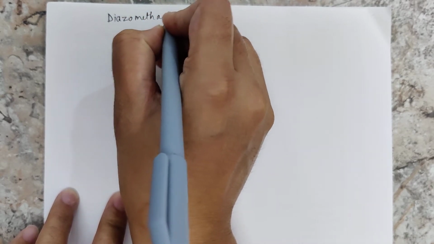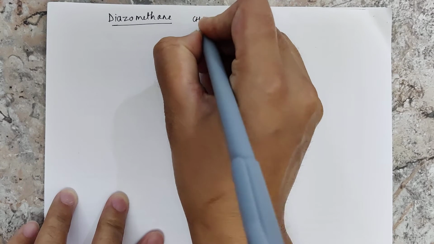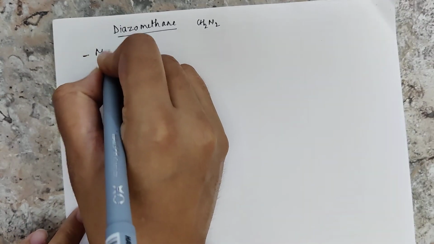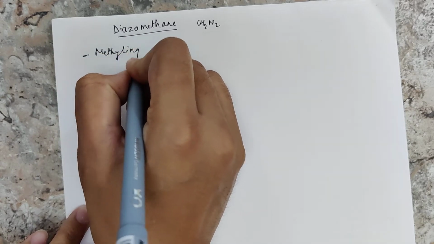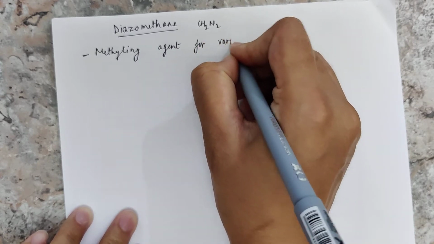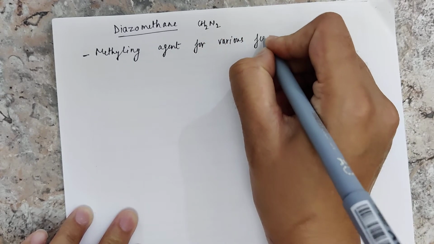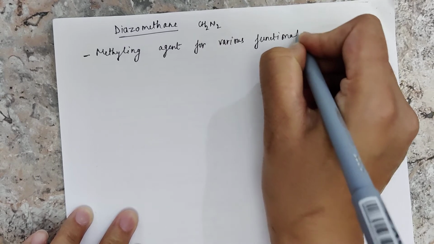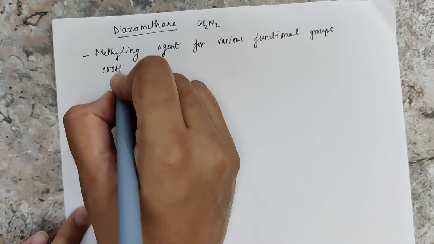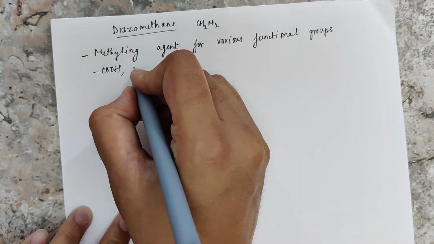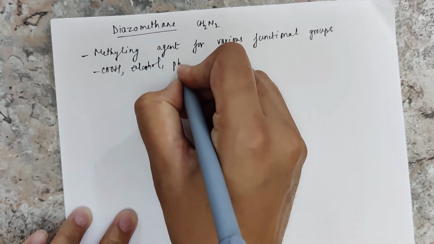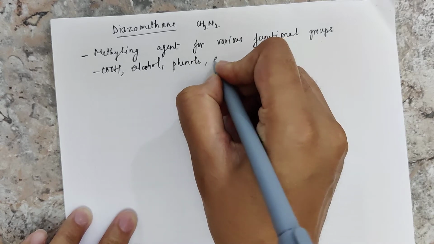Today we are going to study about diazomethane. The formula of diazomethane is CH2N2. It acts as a methylating agent for various functional groups such as carboxylic acid, alcohol, phenol, amides.